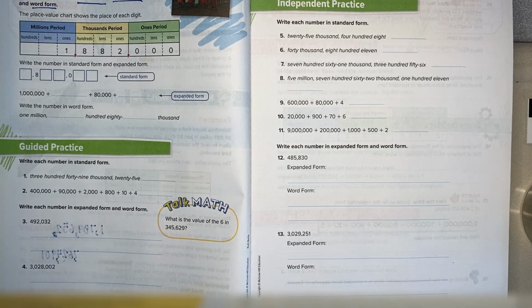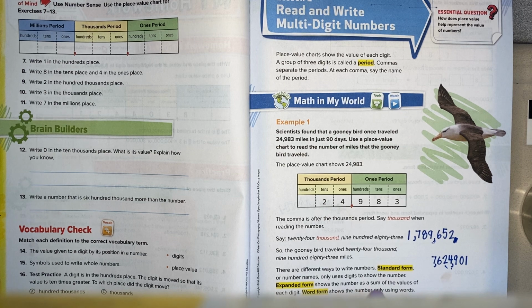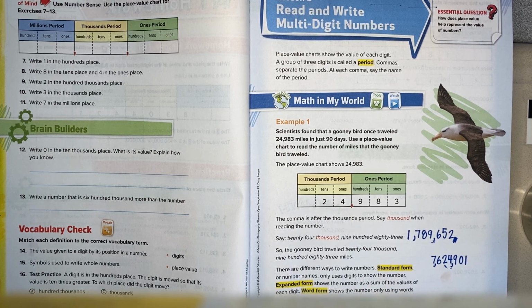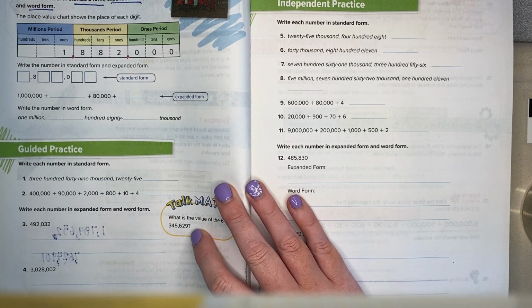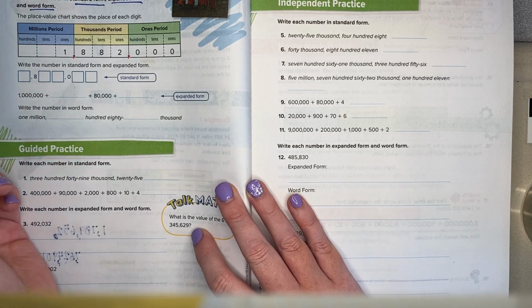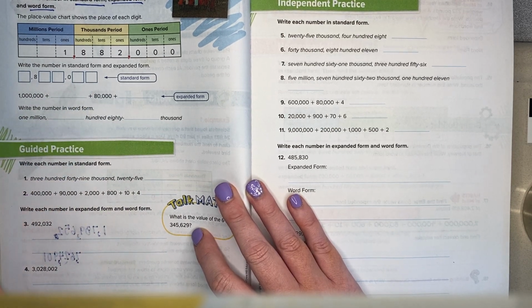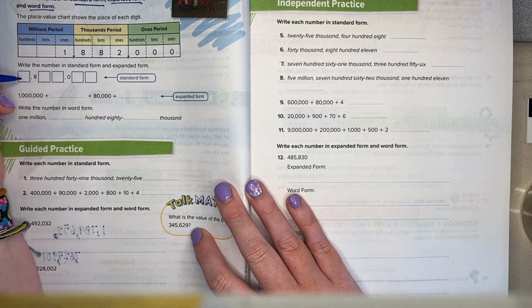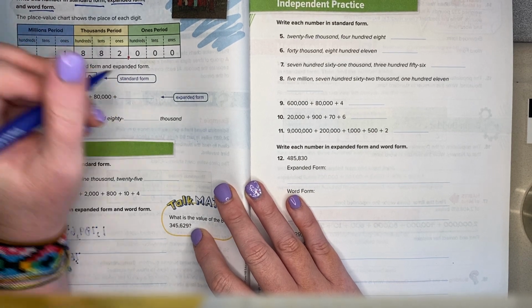Then we're going to write it in expanded form, which is what they said on the last page, the sum of the values of each digit, which I'll show you what that means. And then word form is how you would say that number in words, okay? So writing that number in standard form, I'm just going to write it the regular old way. So we had a 1, and they already put the 8, and then another 8, 2, and then the rest were zeros. That's standard form.